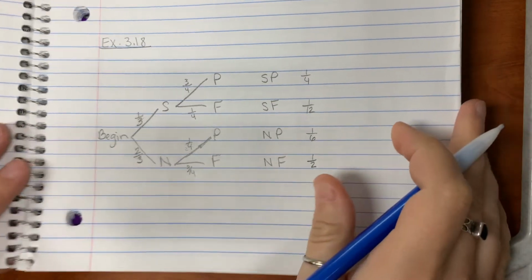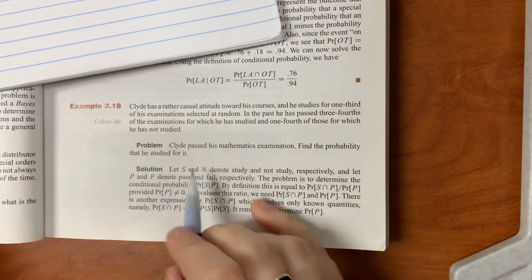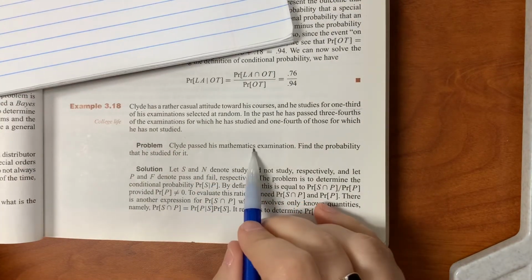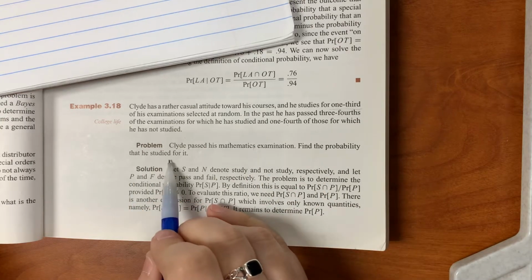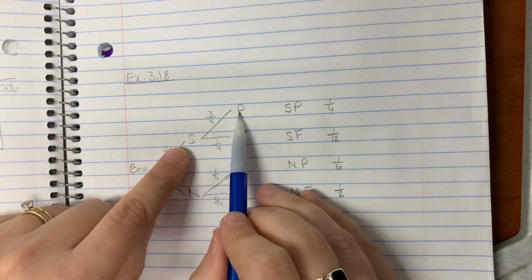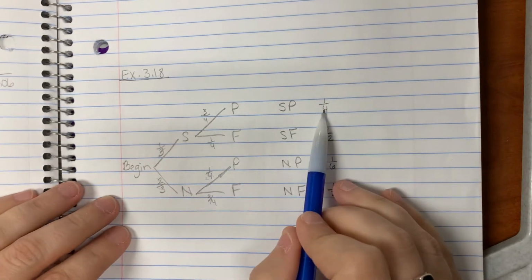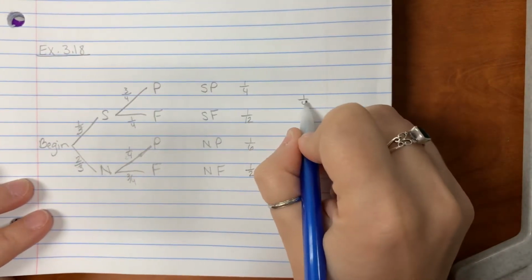Okay, so then the question was, Clyde passed his mathematics exam. So he passed. Find the probability that he studied for it. So the probability that he studied and passed was 1/4, right? So I've got 1/4 on top.